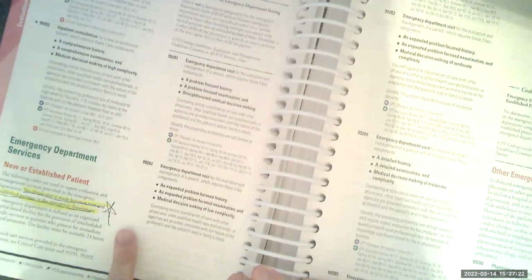The other note that we had was about emergency services. Now, when you come in here, it'll show you at the beginning of this section and also in our guidelines, it said no distinction is made between new and established patients in the ER. So I would note that, bring attention to it. So that way you're not worrying about that when you use this section.